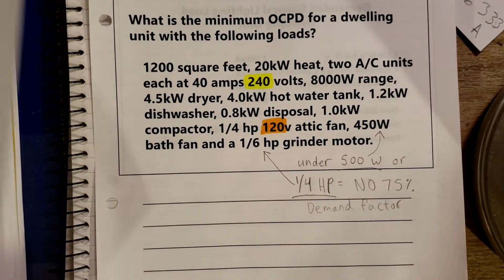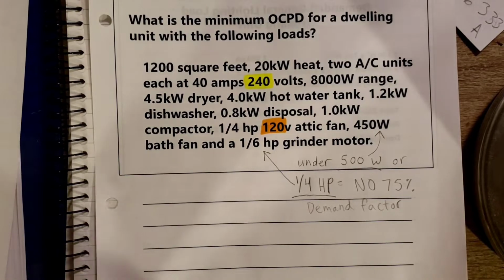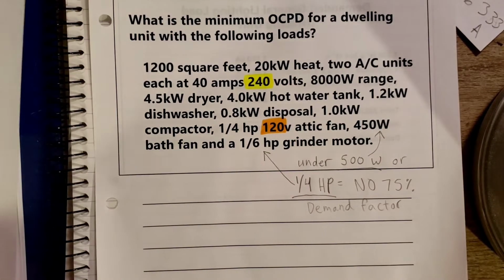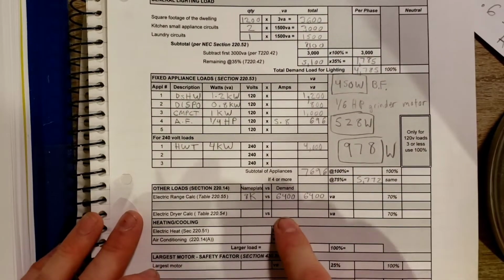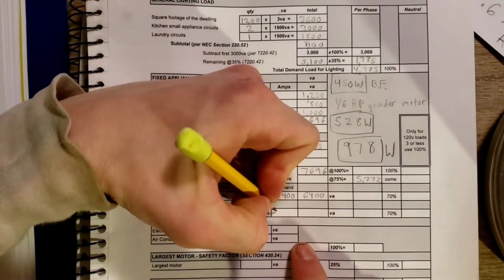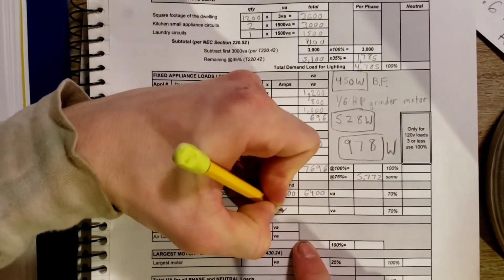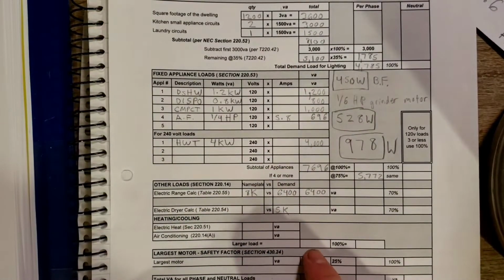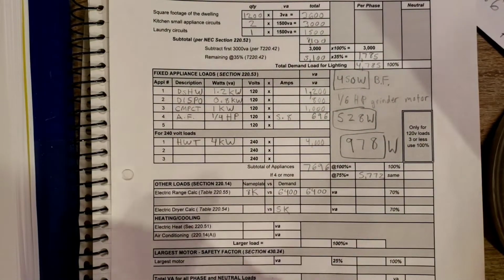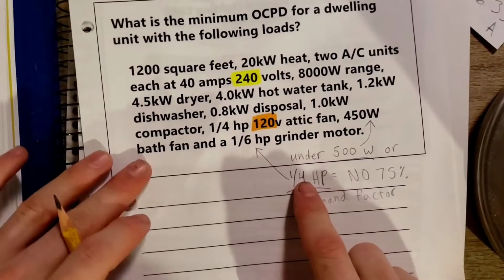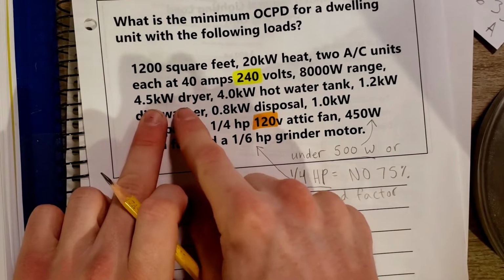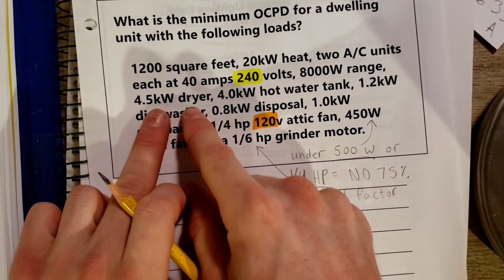So our dryer is completely different. This is fun, right? You're having a good time? Okay. So for our dryer, our demand is always a flat 5,000. Okay? Our nameplate is what they give us. So what they gave us was 4.5 kilowatts.